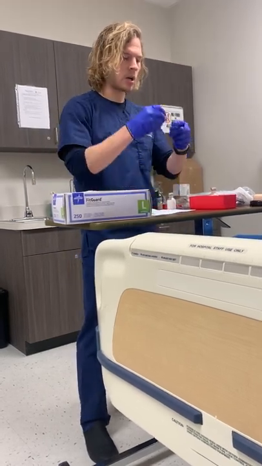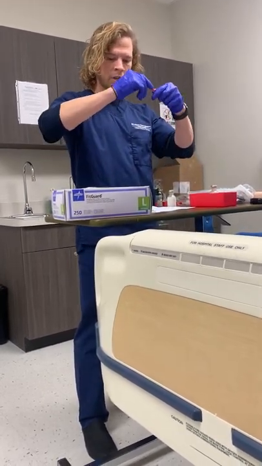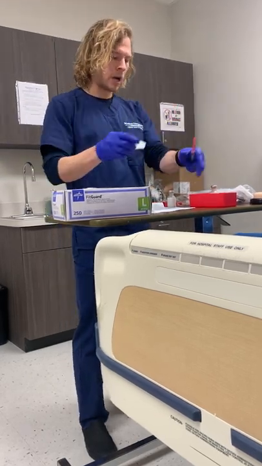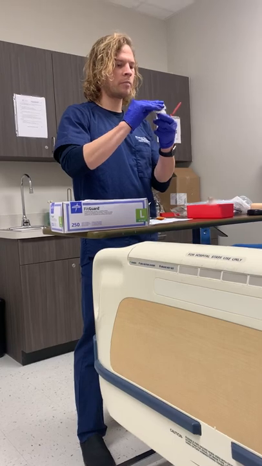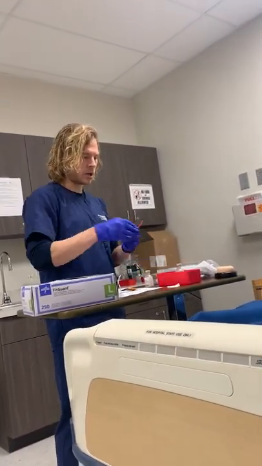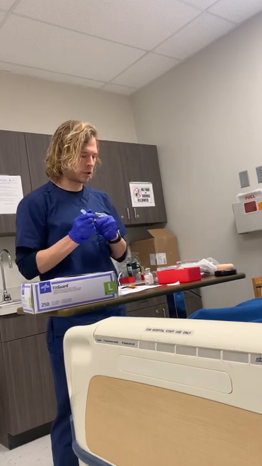So I have my syringes here. I'll go ahead and put my blunt tip needle on first. We'll grab an alcohol swab and swab off the top of my heparin. Make sure that's nice and clean. Let that dry. I'll rub that for about 15 seconds or so. Let that dry.